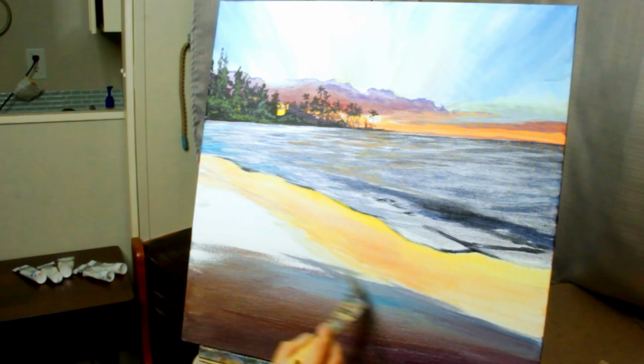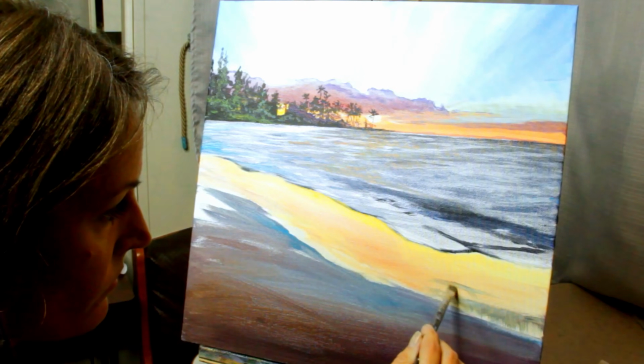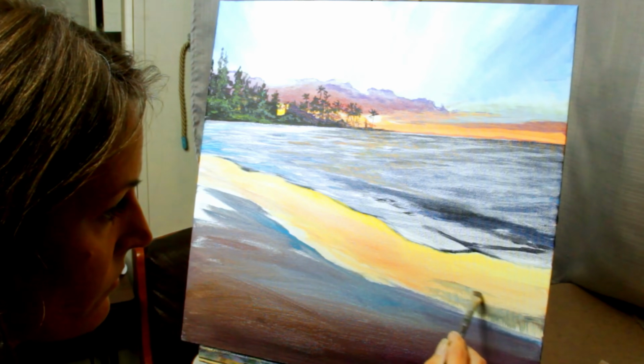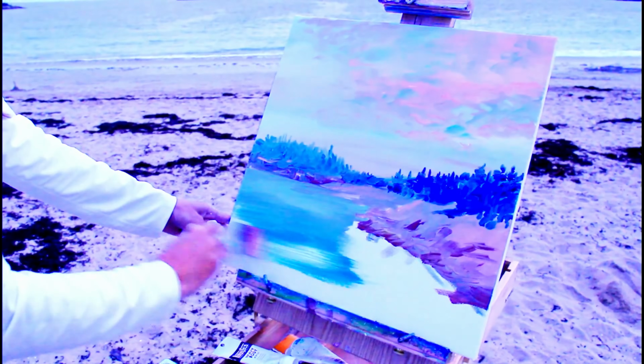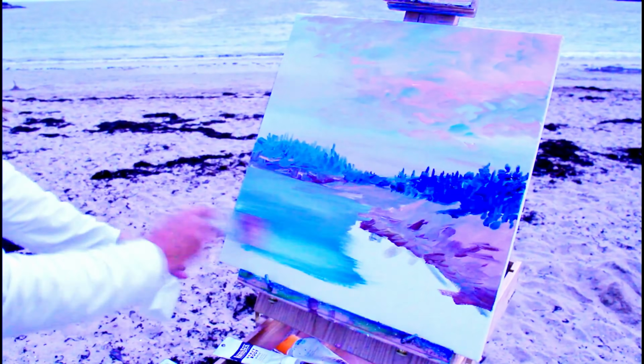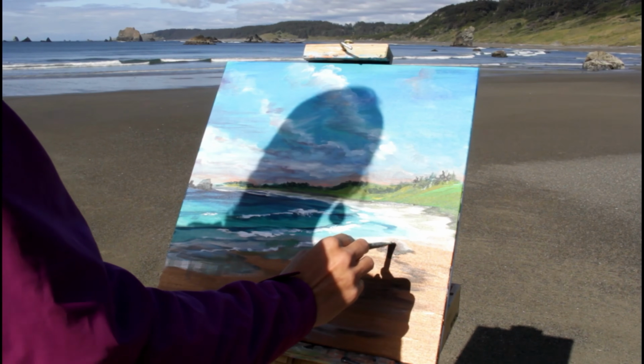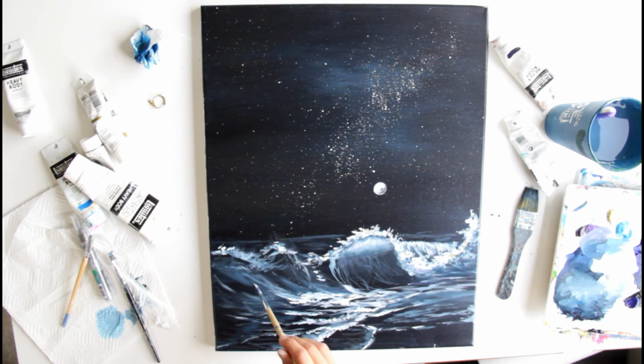enjoyed on vacation. And when you're on vacation, you don't want to work, so I painted this one when I got back. This is another one of my favorites, this beach in Maine. Then I skip to the other side of the country and I'll paint the beach in Oregon. I didn't always paint the beach when I was in a state, but I sure love to paint them.